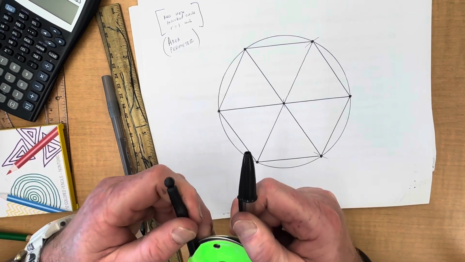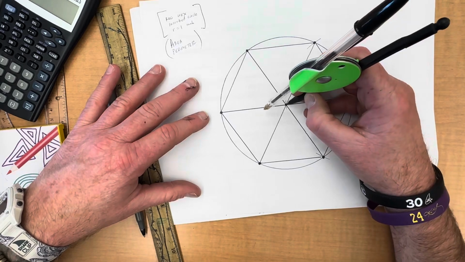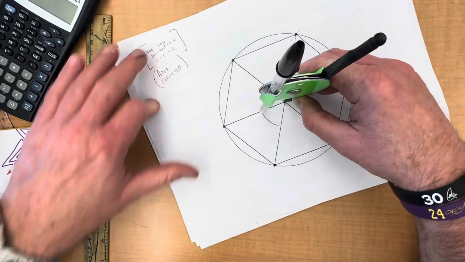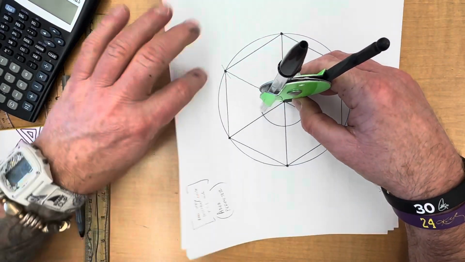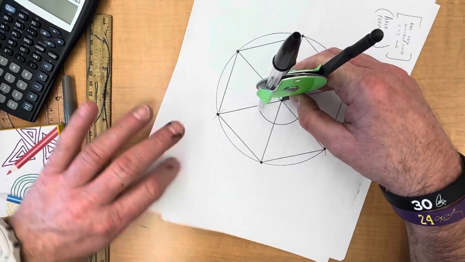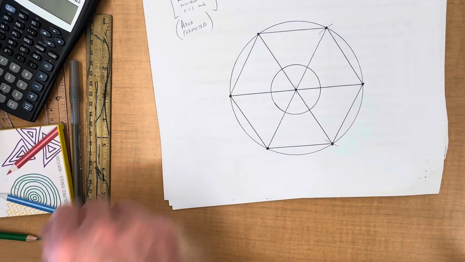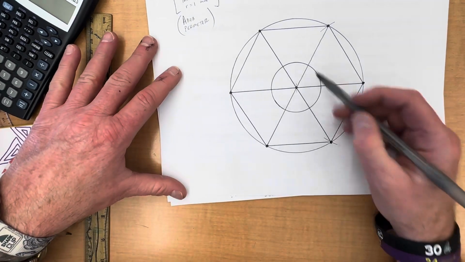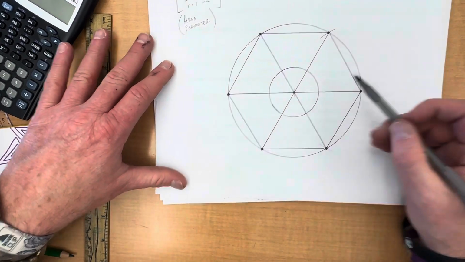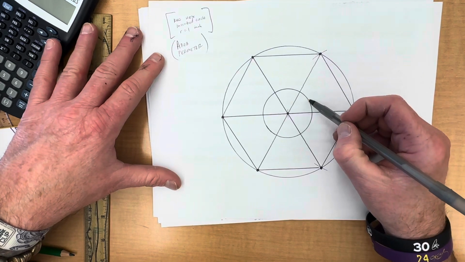Step 1, draw another little circle. It doesn't have to be perfect. You just have to get the center, it doesn't have to be a specific radius. You just have to make sure you use the same center. Now, this is like an auxiliary circle, a circle that helps you. What's cool is this will help you visualize it.